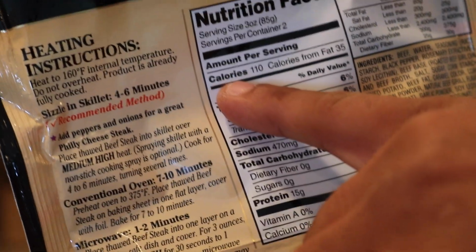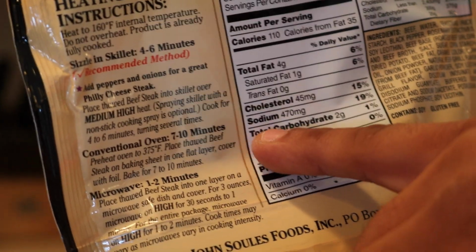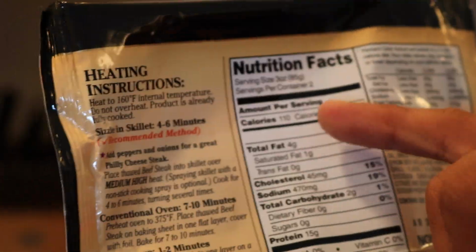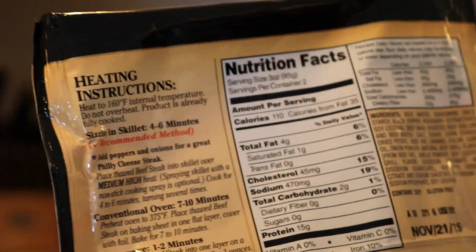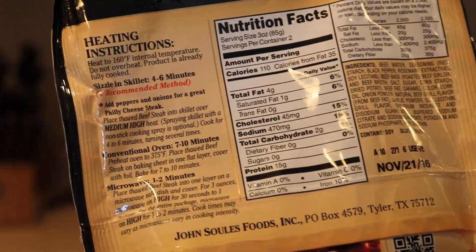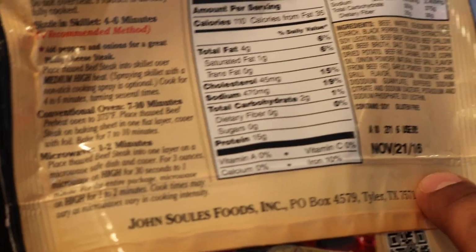For 1 serving you're looking at 110 calories, 4 grams of fat, 2 grams of total carbs, and 15 grams of protein. But keep in mind, you also want to see how many servings are in each container. In this one, there are 2 servings, so you're going to multiply everything by 2. So it's going to be 8 grams of total fat, 4 grams of carbs, and 30 grams of protein.